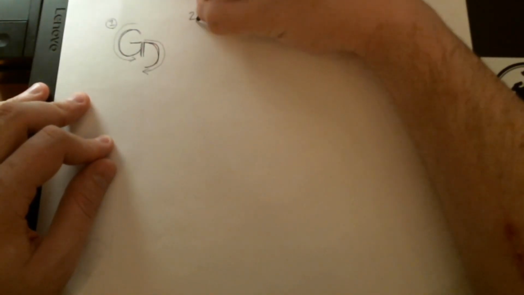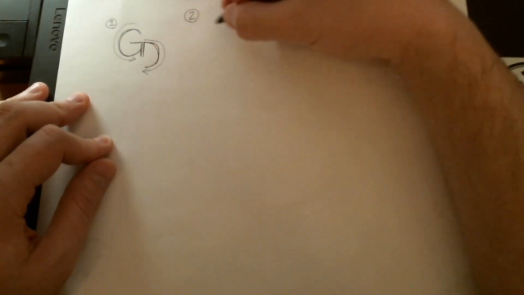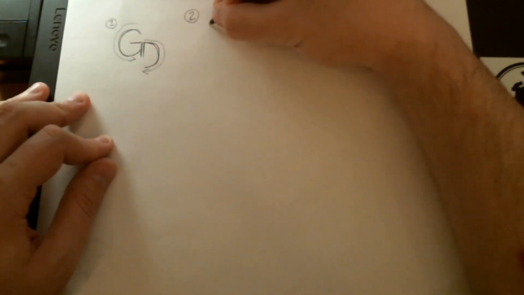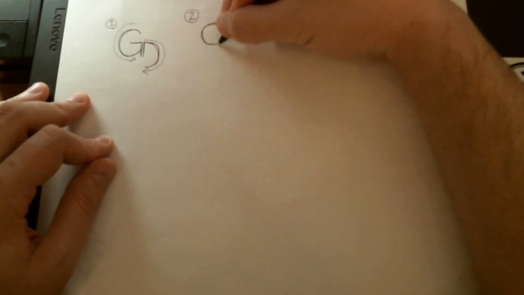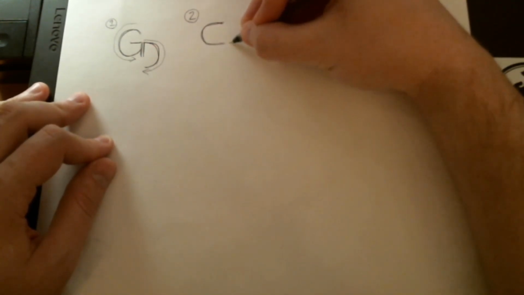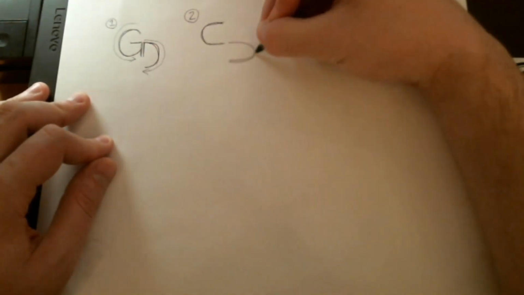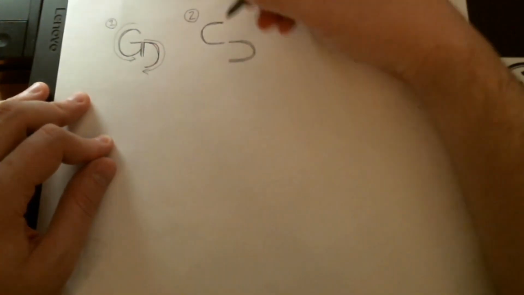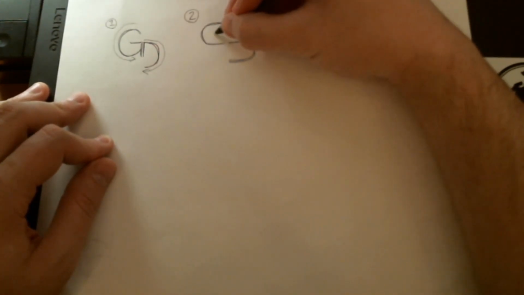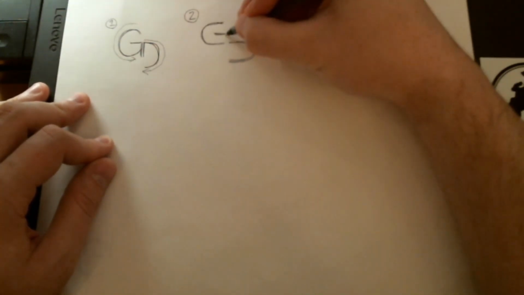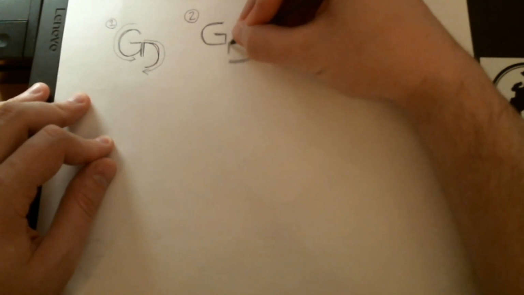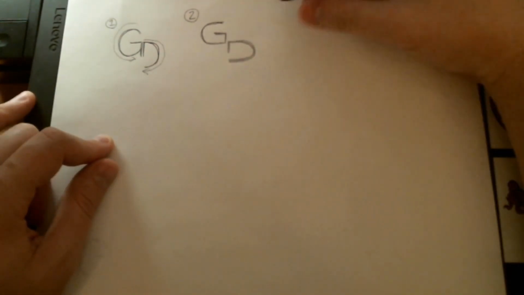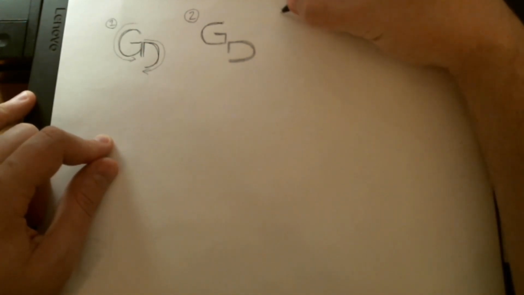Let's do the second idea. This time, I'm going to try working with that movement a little bit more. Now I've got something like this, and I could have the G come in, stop here, and have this move down to continue it. Still not sure if I like that, so let's try another version, number 3.